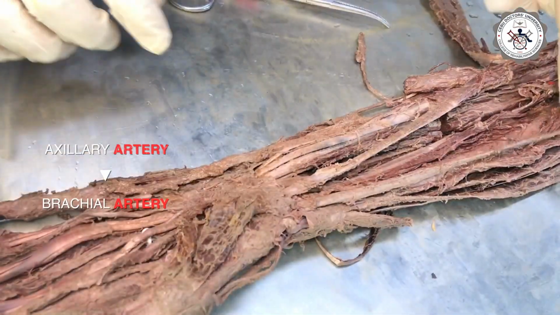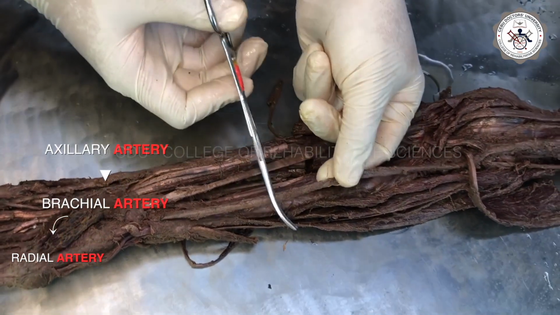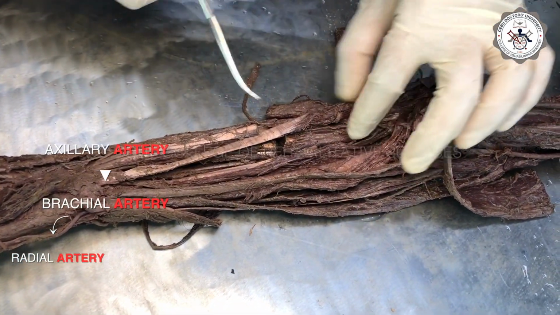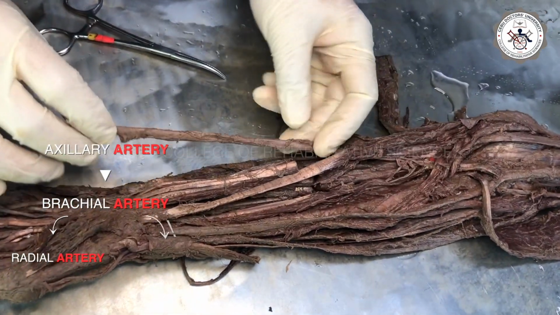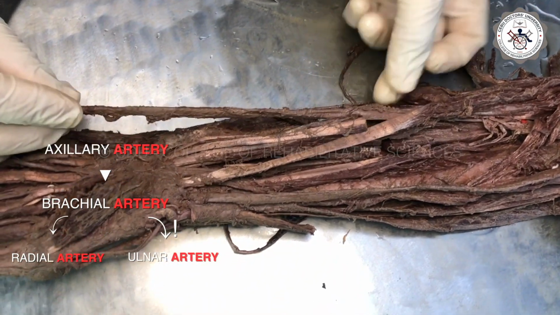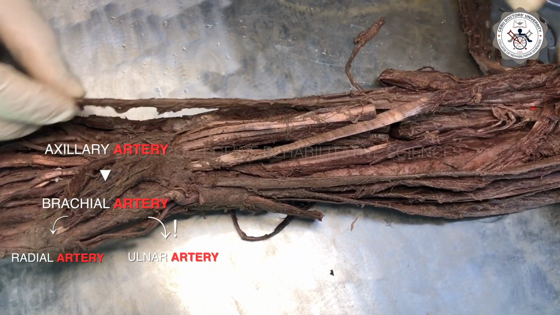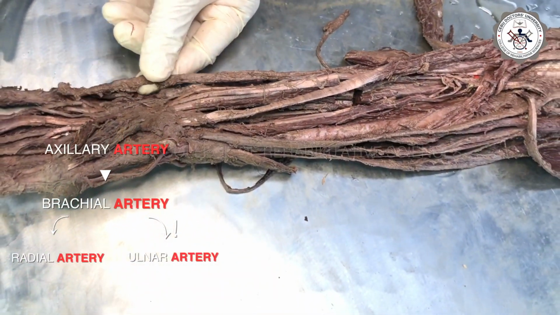Now, this is what we call the radial artery, the lateral bifurcation. The medial bifurcation is what we call the ulnar artery. If I tug this along, you will see that it moves over here. So that means this is the ulnar artery and this is the radial artery.